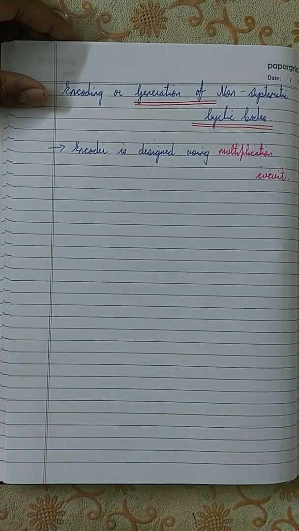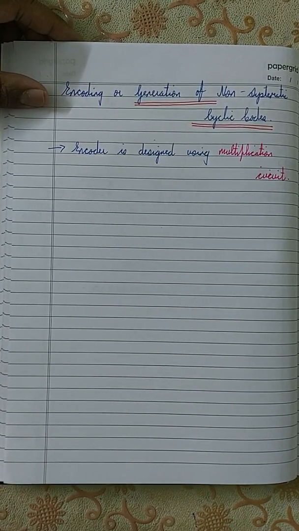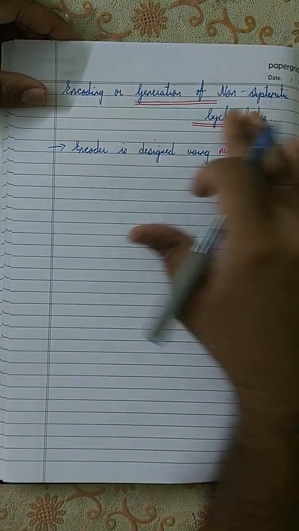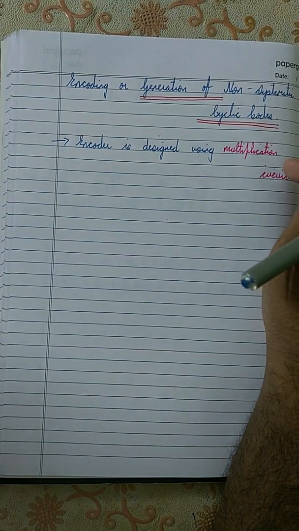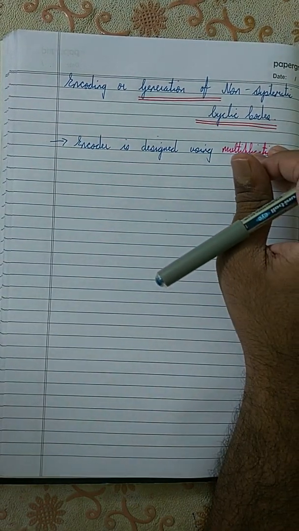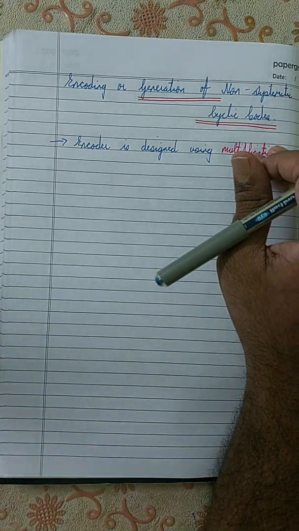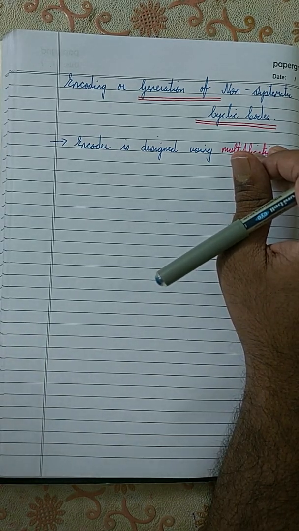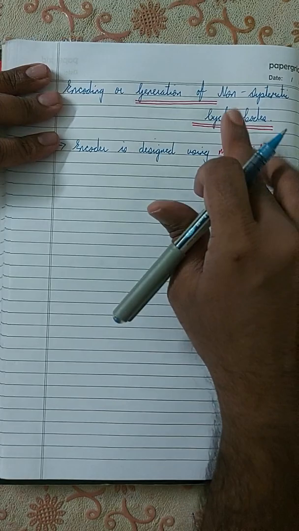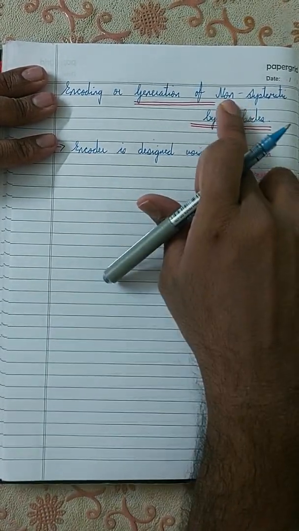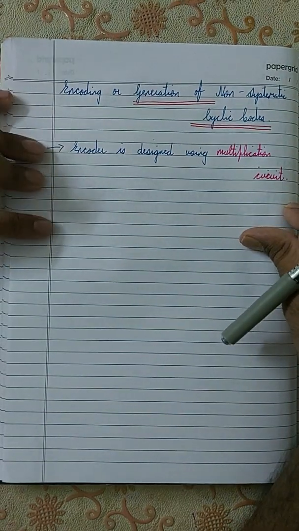Hi everyone. Here you are going to learn about the encoding, or the generation, of non-systematic cyclic codes. In the last video you learned how to create the generator polynomial and the generator matrix of both non-systematic as well as systematic cyclic code. So here you are actually going to learn how to create the cyclic code itself. You are going to create the non-systematic cyclic code.